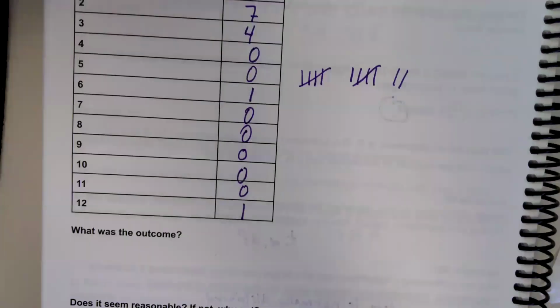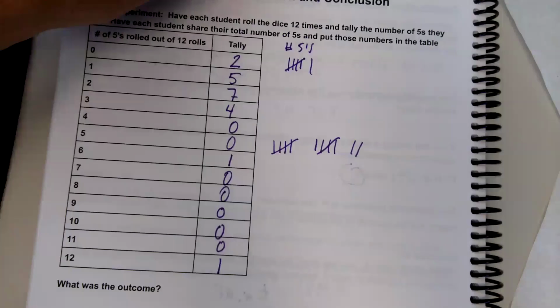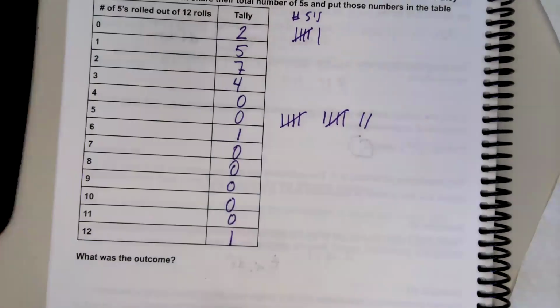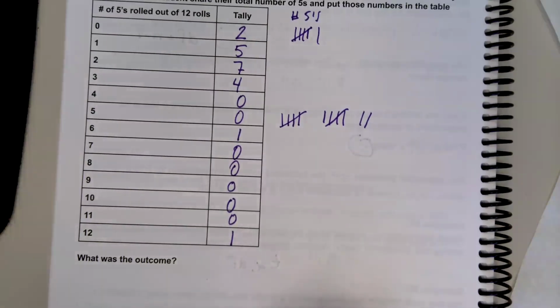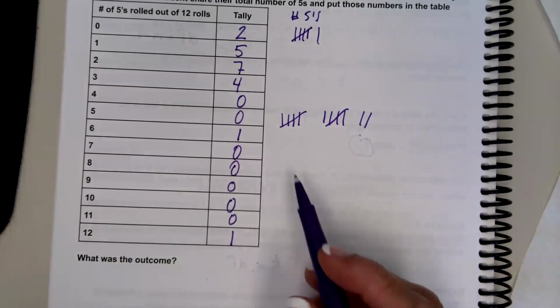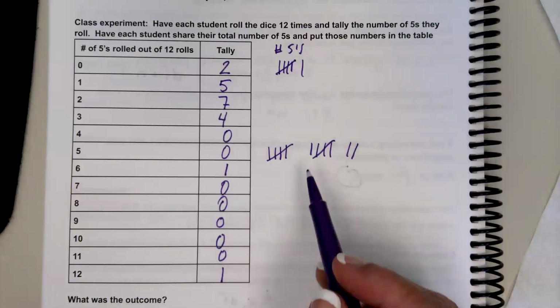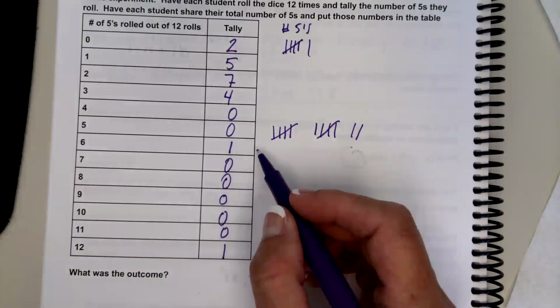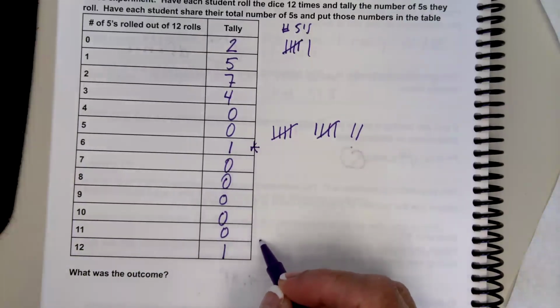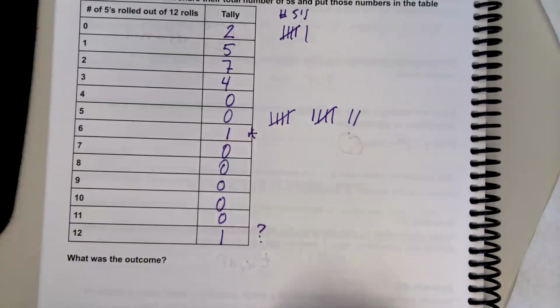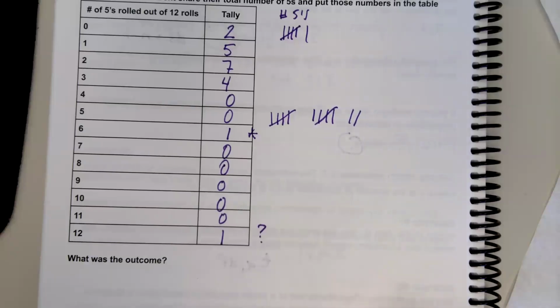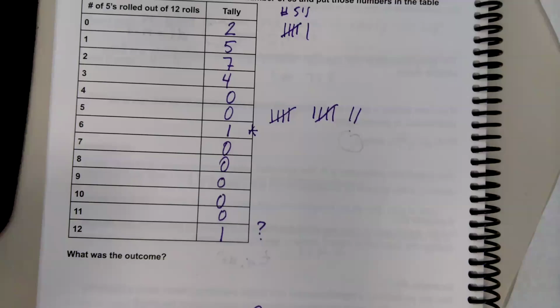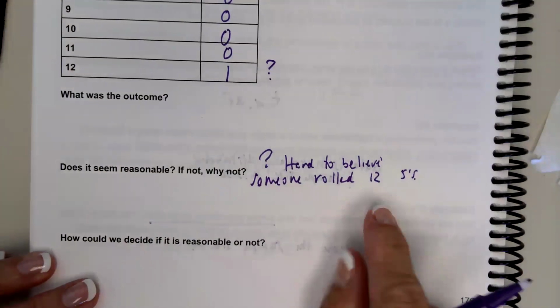Hmm. What was the outcome? We just entered the outcomes. Doesn't seem reasonable. That is a good question. You saw me roll my six fives, and that was unusual, I think. That one is already seeming unusual, but this one down here, I'm questioning that person. Hard to believe someone rolled 12 fives in a row.